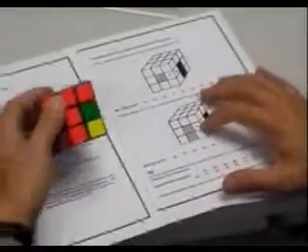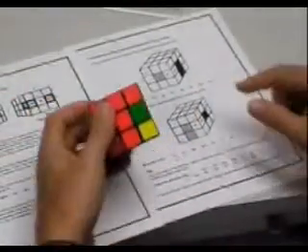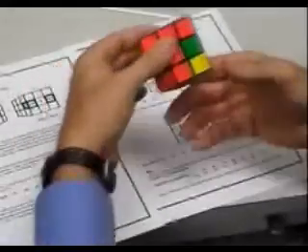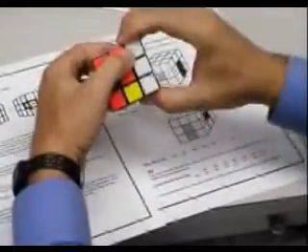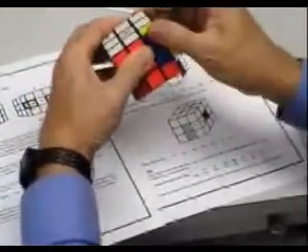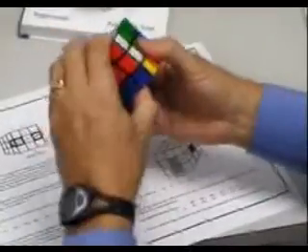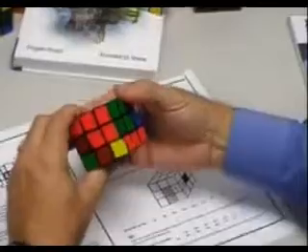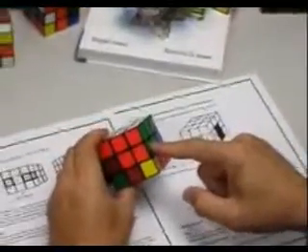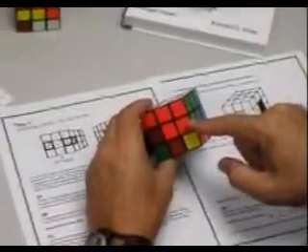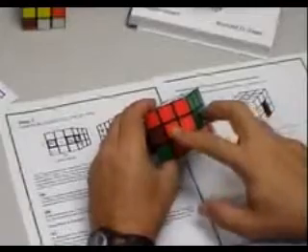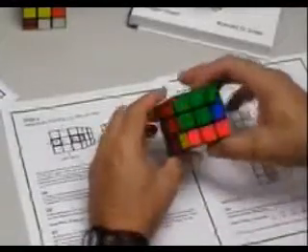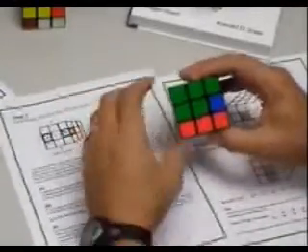Ours matches on the front face, so we'll do this sequence right here, which is B minus, R minus, B plus, R plus, B plus, F plus, B minus, F minus. And now you notice that the orange and green cube is in the proper position and properly oriented. So we've got 1 down, 3 to go. So let's go for the next one.